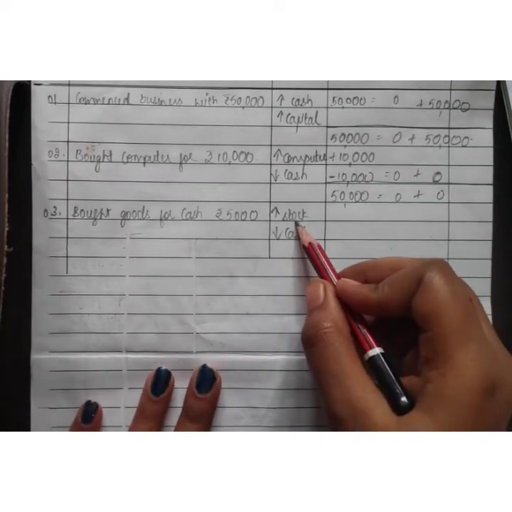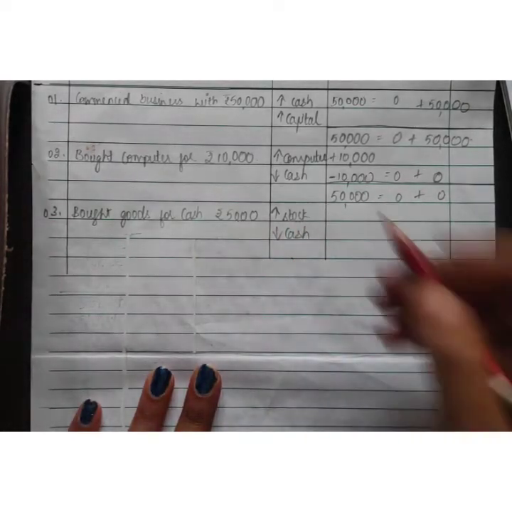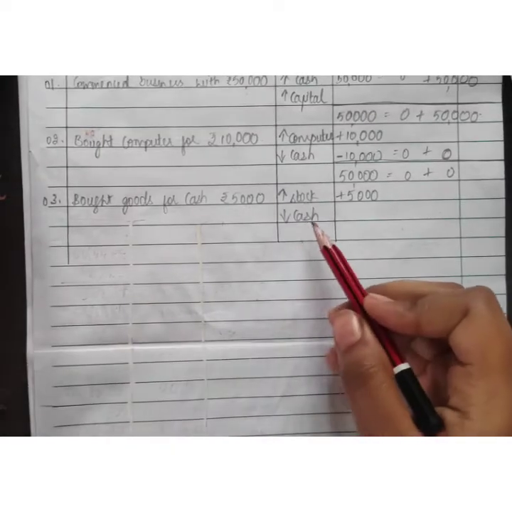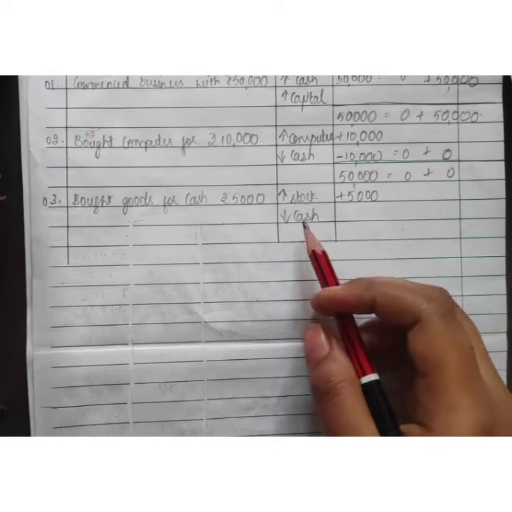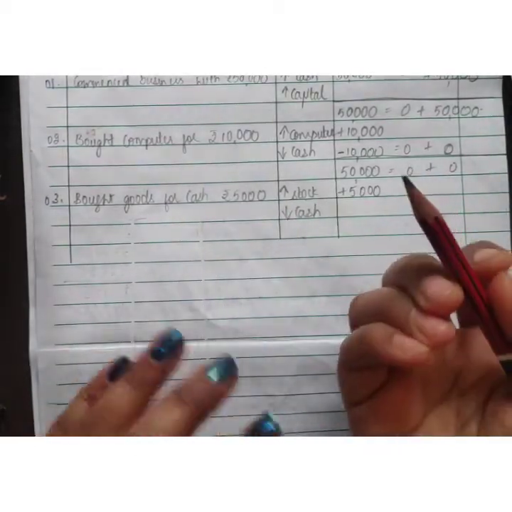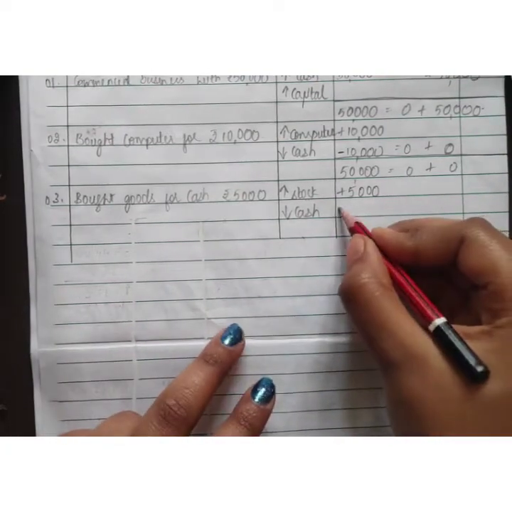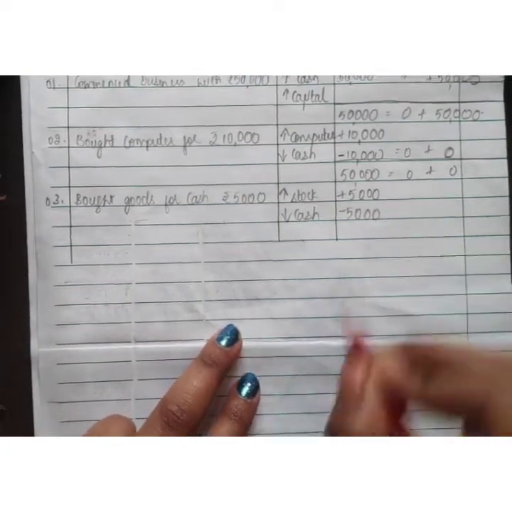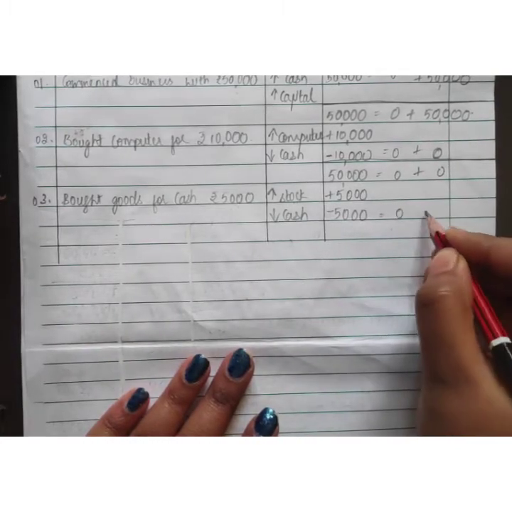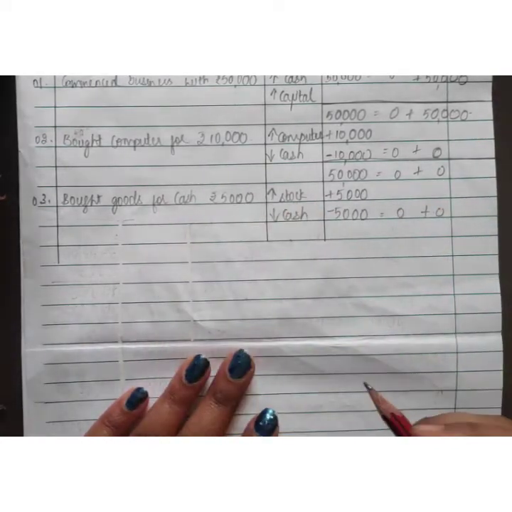So what is the value of the stock? The value of the stock is 5,000. So I will write plus 5,000. Then cash is going out, right? Why? Because we are purchasing the goods for rupees 5,000. We have to pay the cash, right? Cash is going out. So I will write minus 5,000. Clear? Then there are no liabilities and there is no capital in this particular transaction.